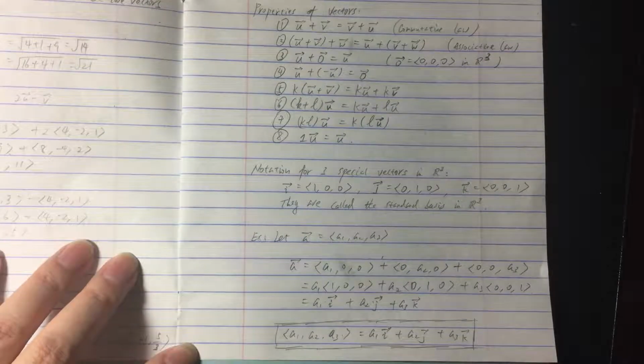So keep this idea in mind that for any vector in R3, I can always write it in terms of vectors I, j, and k using exactly the same components of the vector.